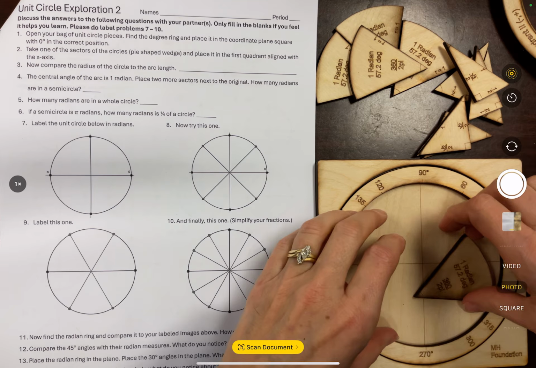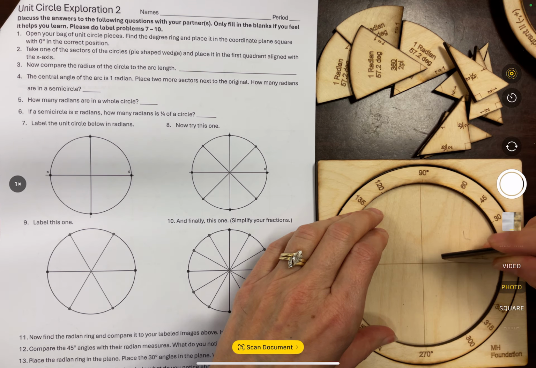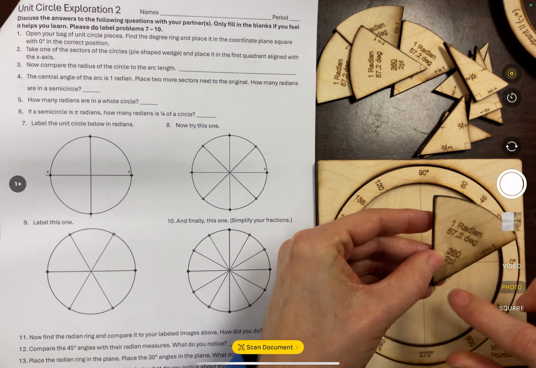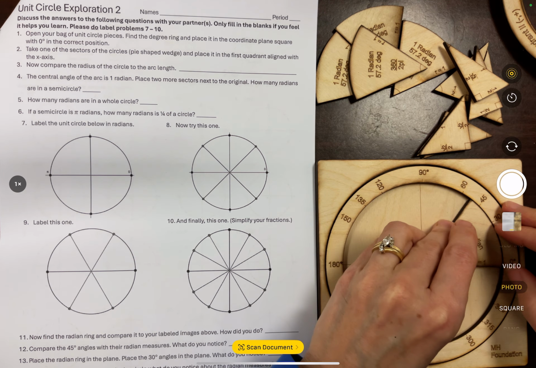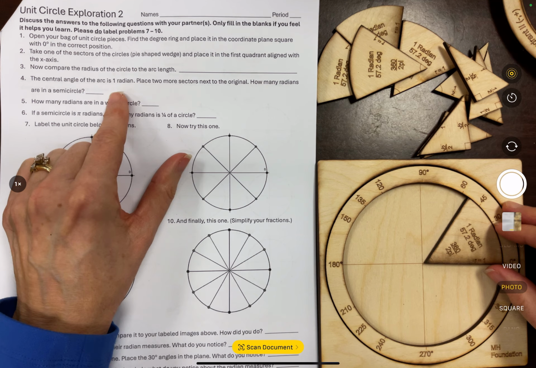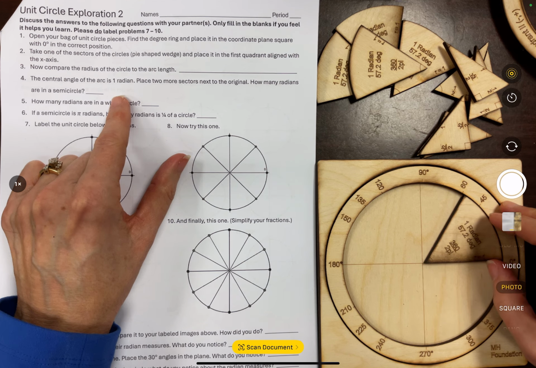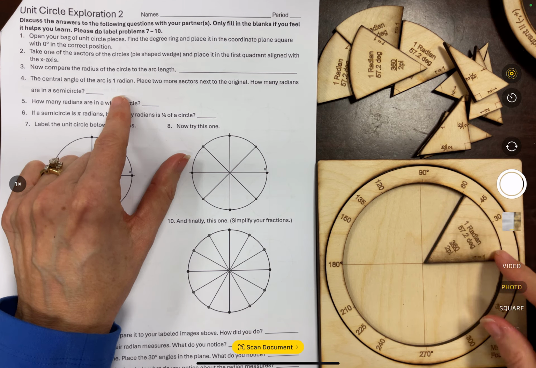And the arc itself is that same radius. So the wedge is made so that this distance is the same as this rounded distance. And then compare this. So the central angle of this circle is an arc of 1 radian. The central angle has an arc that's 1 radian.